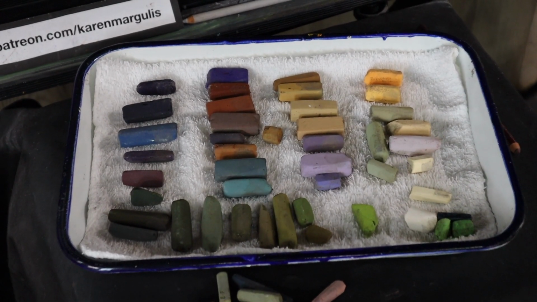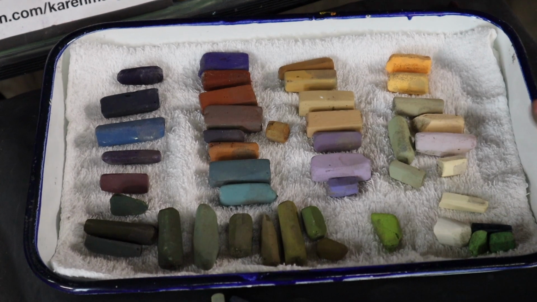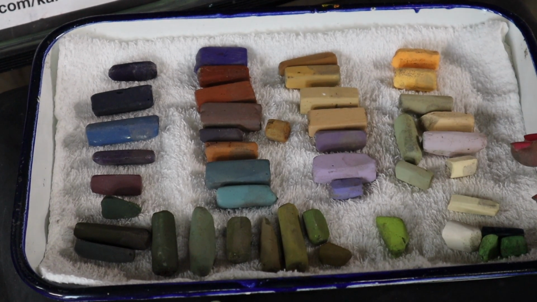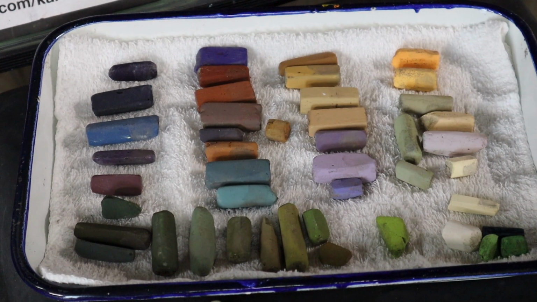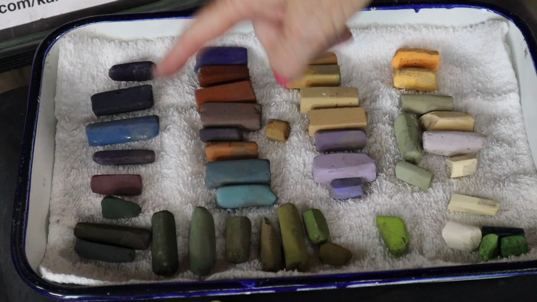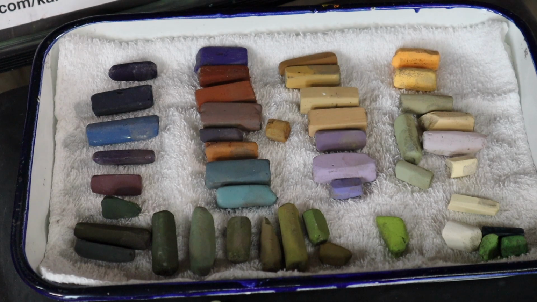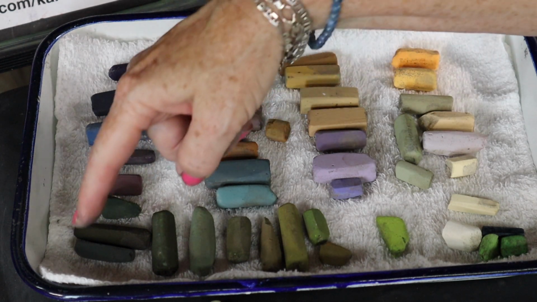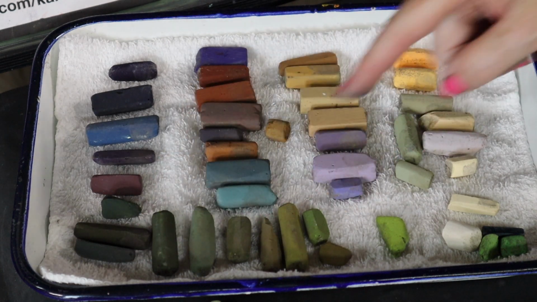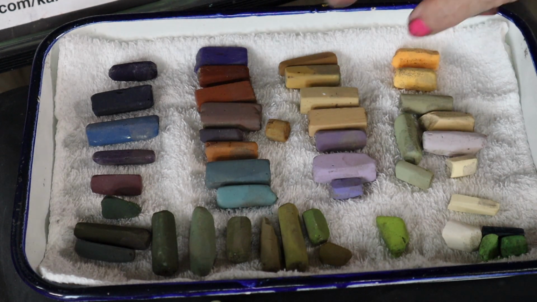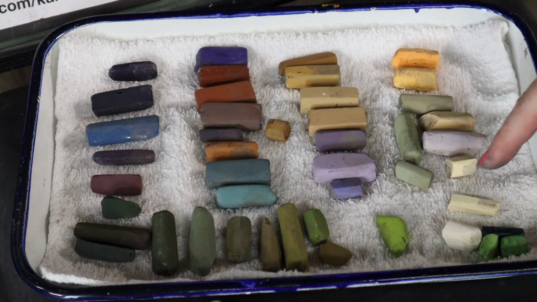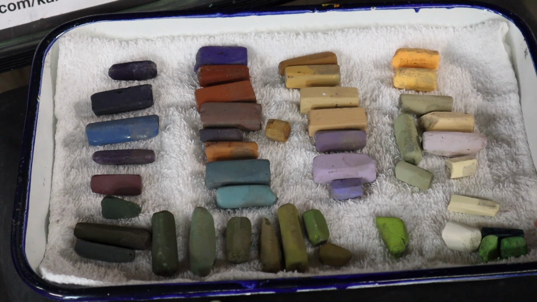I pre-selected this palette. I may not use every single pastel here. It's a variety of mostly Terry Ludwig pastels. I picked a few colorful darks. These colors I'm going to use probably for the rocks. This for the green stuff and the water, which is very green. This is for the light areas, the sunlit areas. These are for accent and highlights.